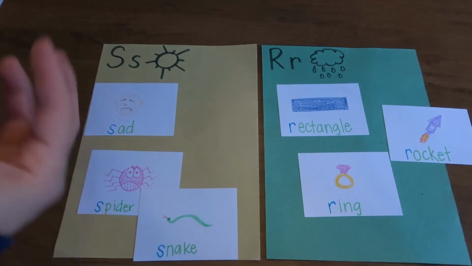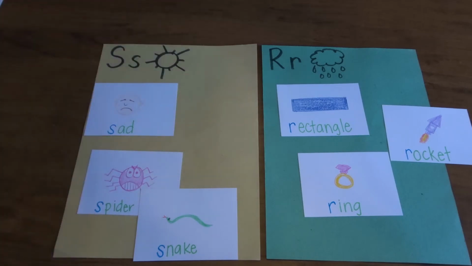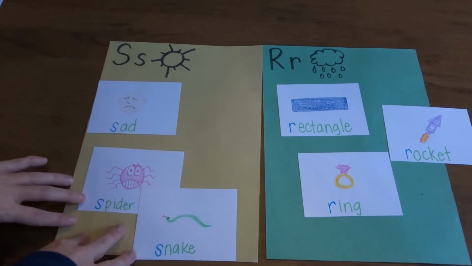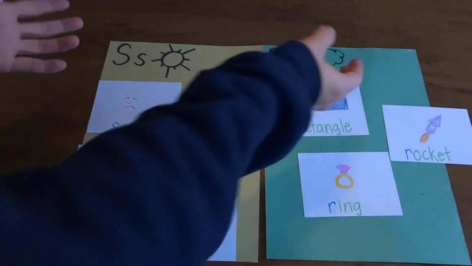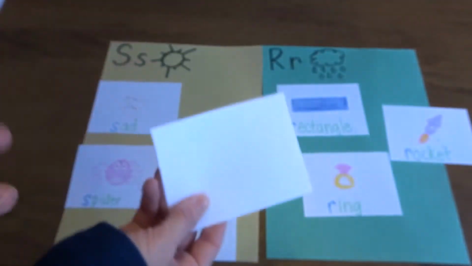After they have done that, you can extend this by having the child come up with some more words that could go under the letter S. So you could ask them, what are some more words that begin with the letter S? And you could draw those on some more picture cards if you wanted to.